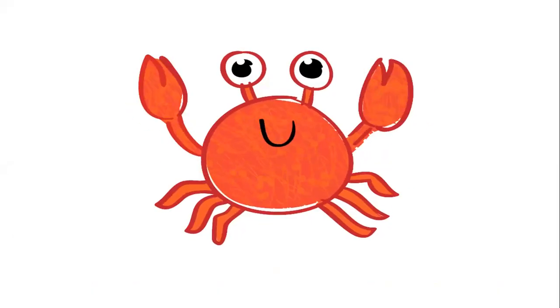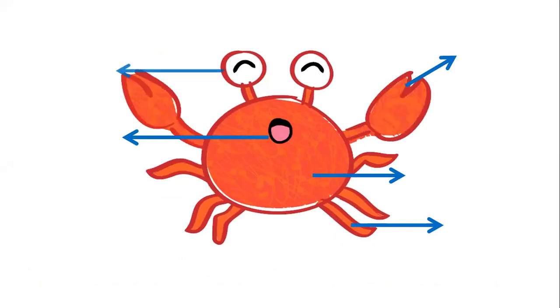All right, let's talk about the parts of the body of the crab. Let's take one by one. Okay, now let's talk about this body part of the crab. We call it pincer. Pincer. Everybody say pincer.